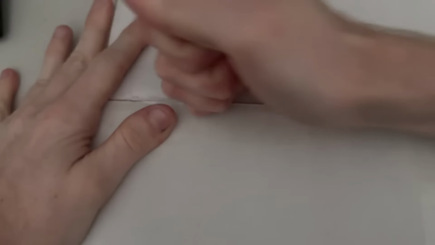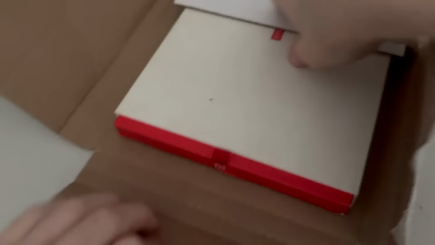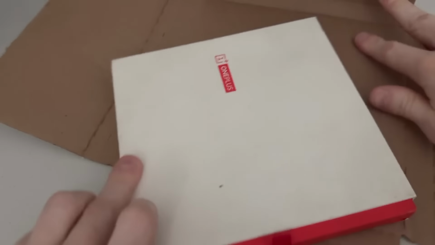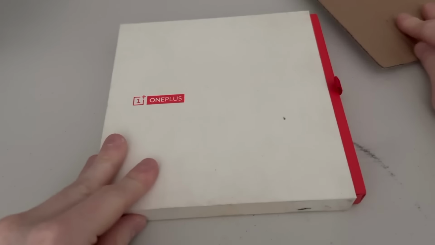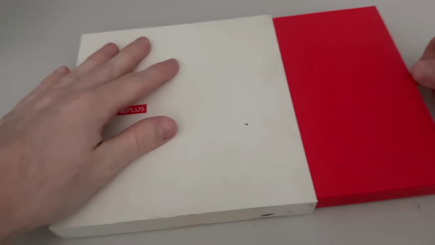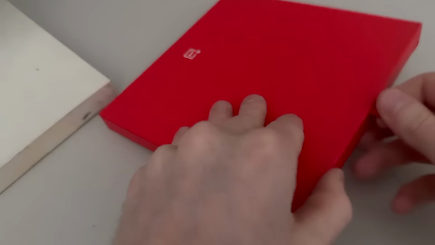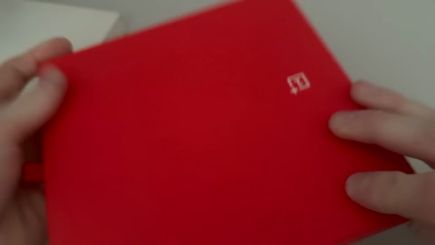Well, this is different. Oh wait, is this the original box? Oh, that's cool. It's very dirty though. How do I open this? Oh, there you go, I see an opening. And there we go.